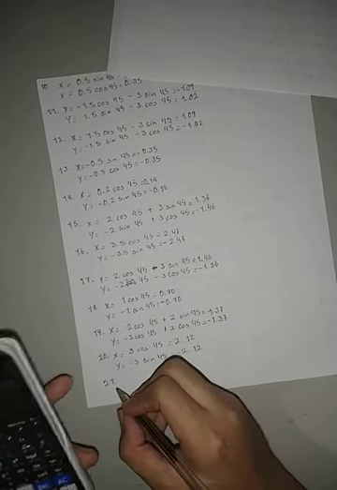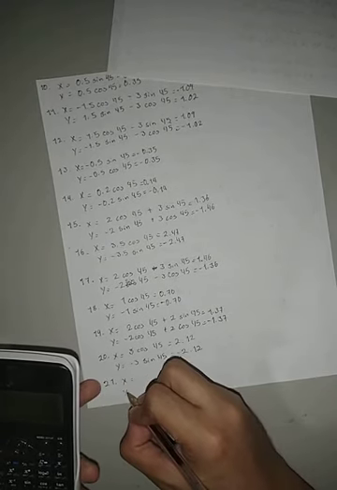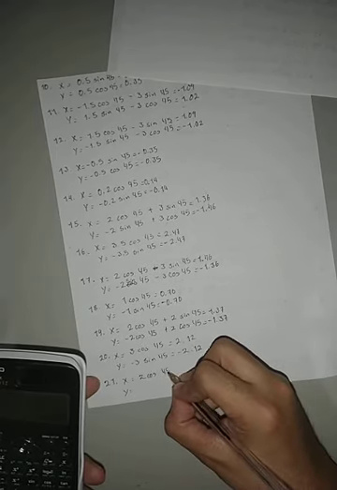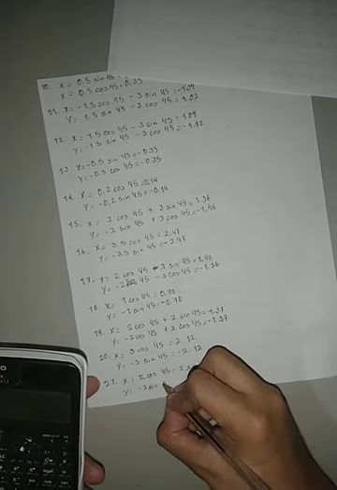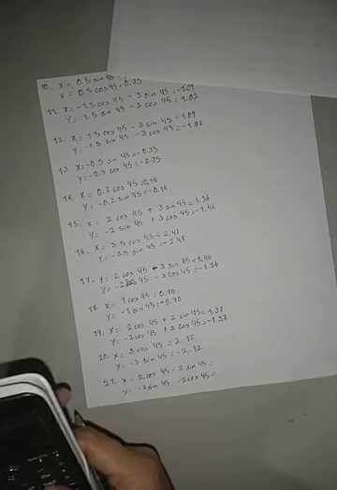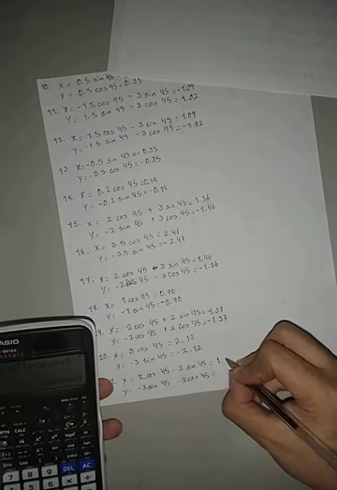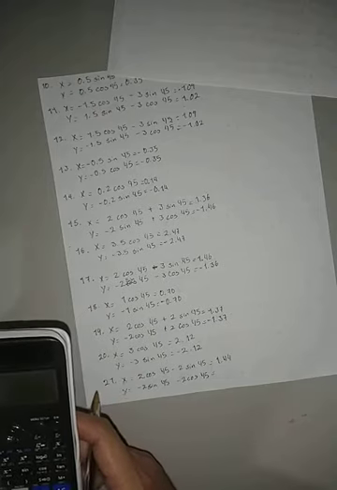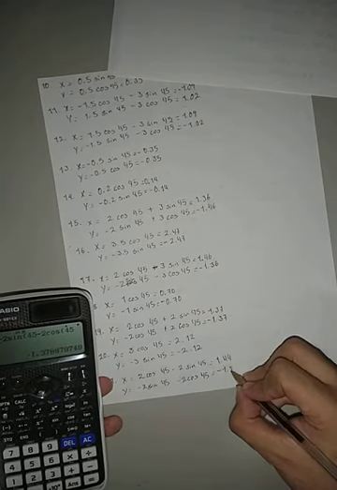21st point, and the last one, is equal to 1.44, and this is equal to minus 1.37.